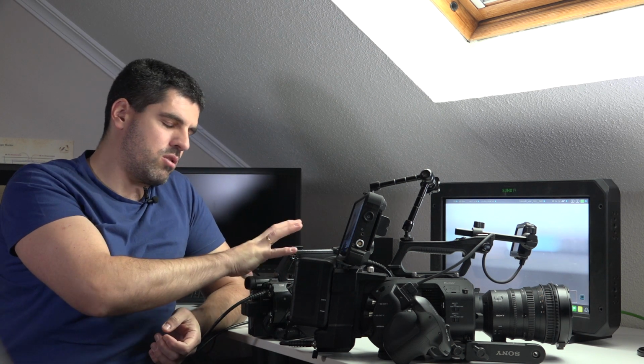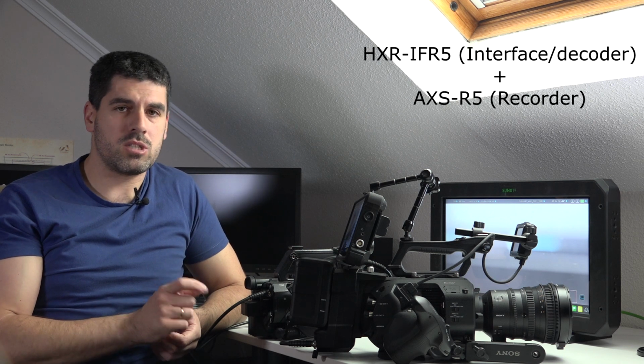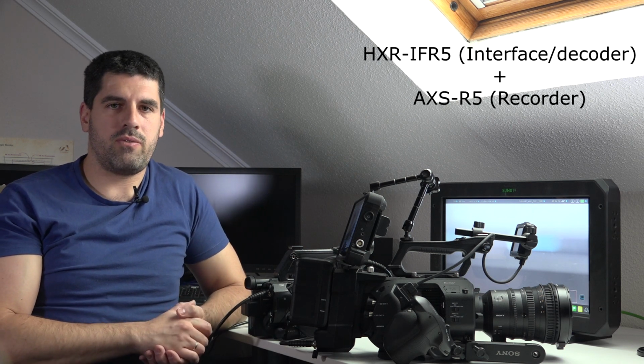The first one, I wouldn't say I don't like it, but it's a bit expensive, especially for the FS5, which is the AXS recorder, the AXS-R5, so the same as the F5 or F55s.